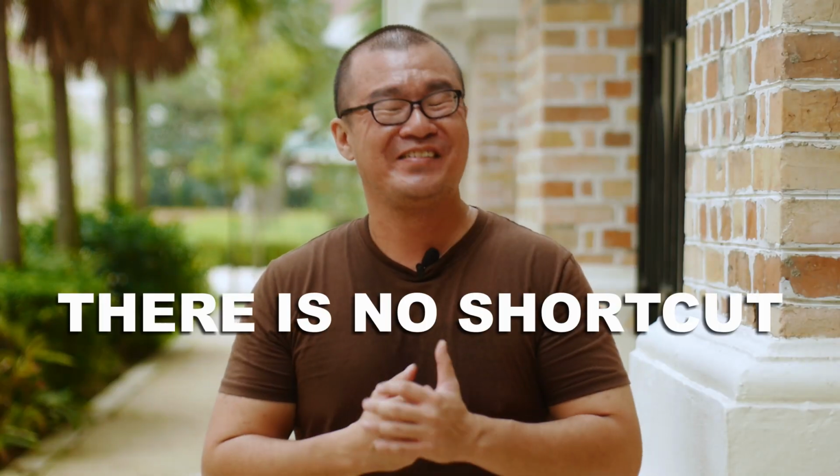Hi, my name is Robin Wong, and I want to talk about the fundamentals of photography: shutter speed, aperture, and ISO. I believe that there's no shortcut when it comes to photography, and every photographer should have a good basic understanding of how the fundamentals of a camera work.